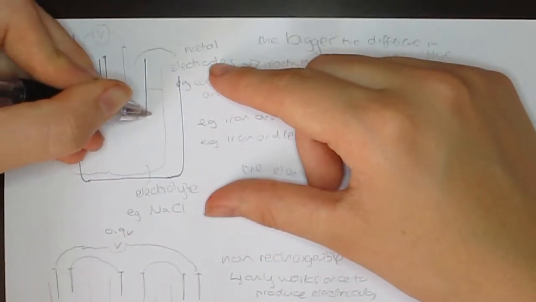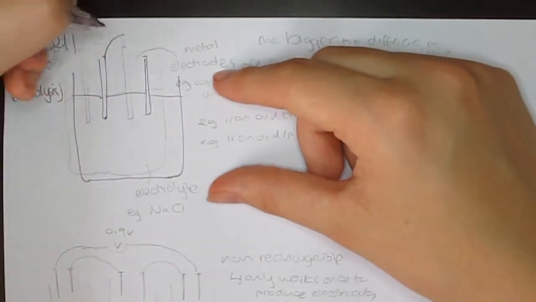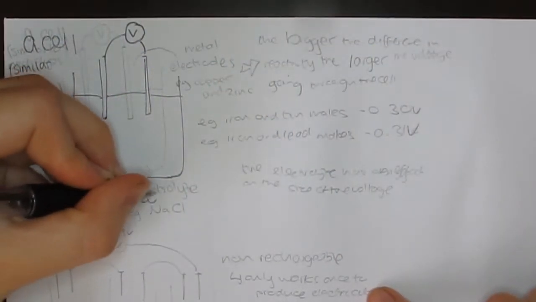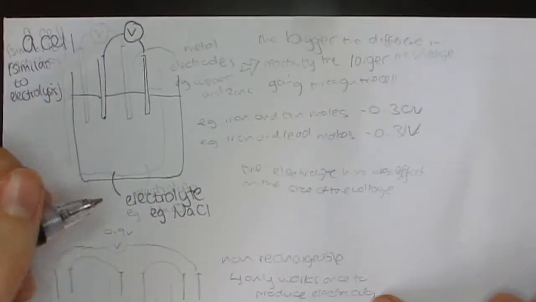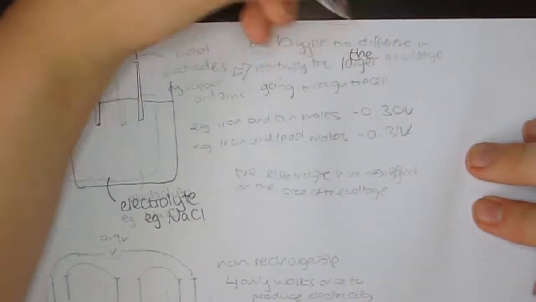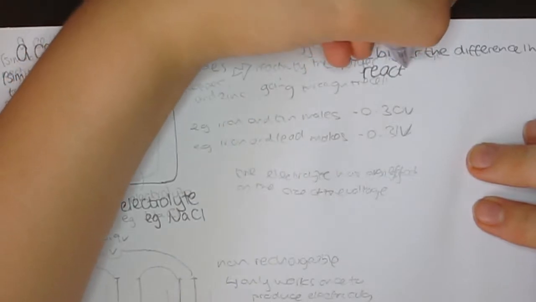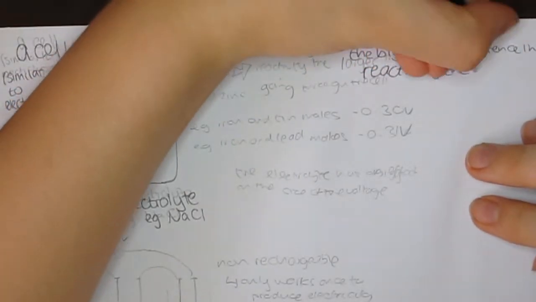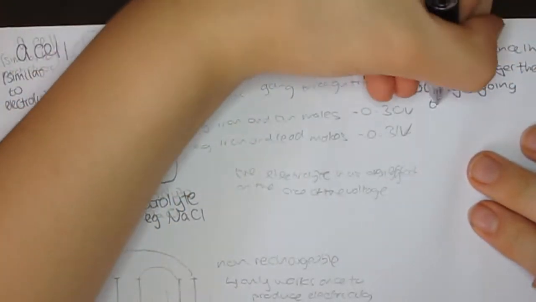A cell is a chemical reaction similar to electrolysis, covered in the previous topic. It has two electrodes in an electrolyte. The electrodes are usually metals, so they can conduct electricity. The electrolyte has ions that react with the electrodes to make a charge difference between them. If they are connected by a wire, the charge flows so electricity is produced.